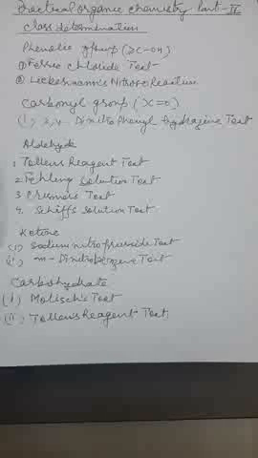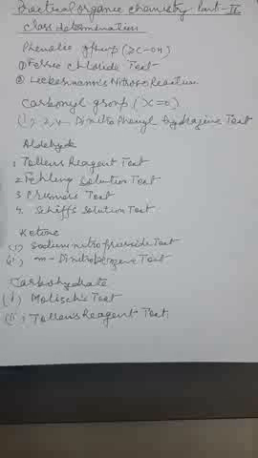So this is all about carbohydrate, ketone, aldehyde, carbonyl groups and phenolic groups for class determination.